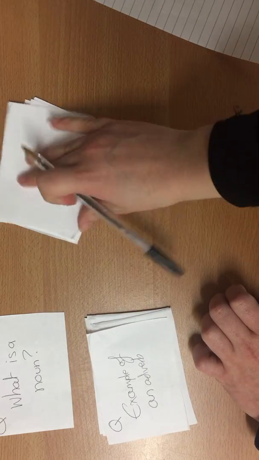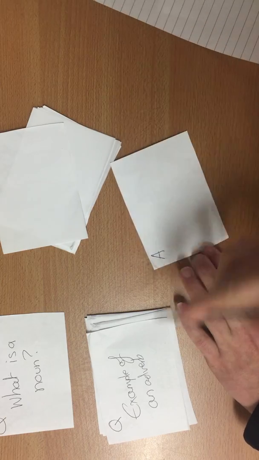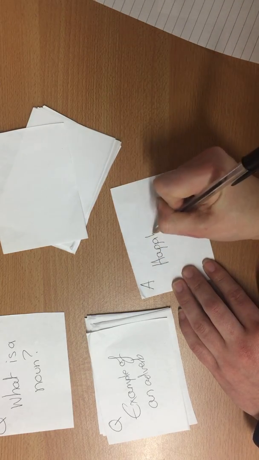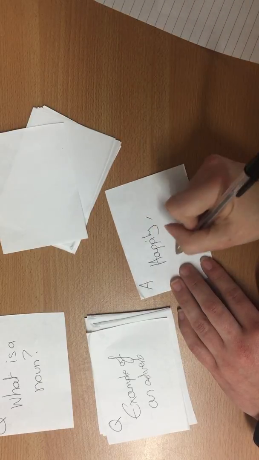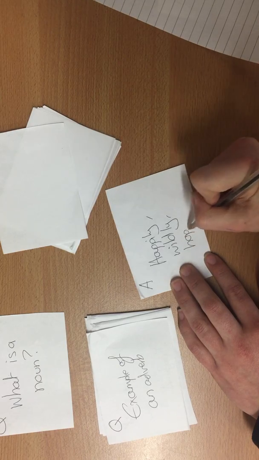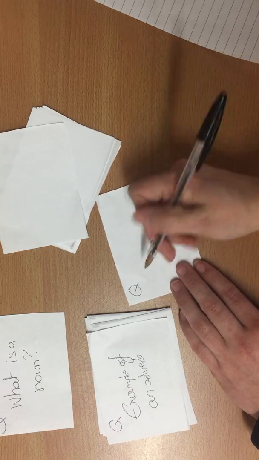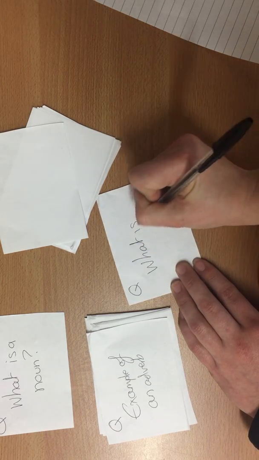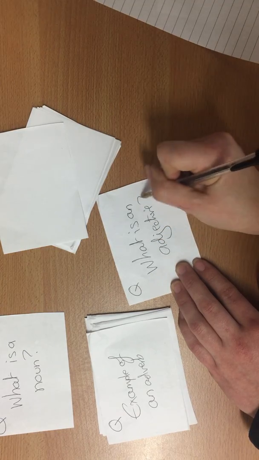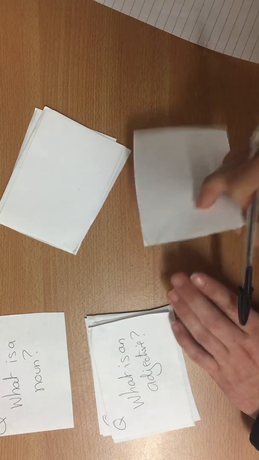Card. Q for question. A for answer. Answer to this question. Example of an adverb is happily or wildly or hopefully. Flip over. Next question. What is an adjective? Question pile. Next card. Q for question.